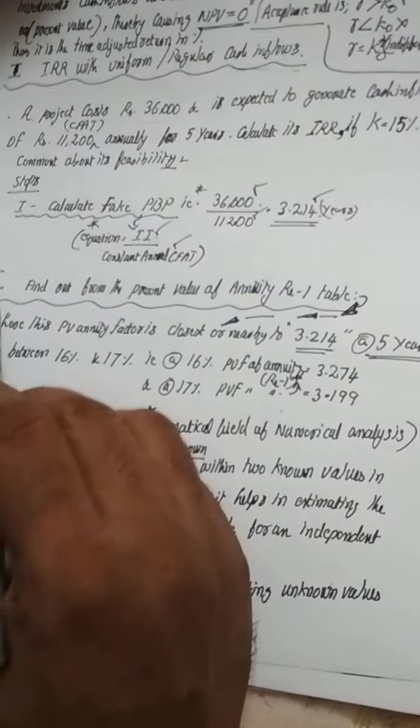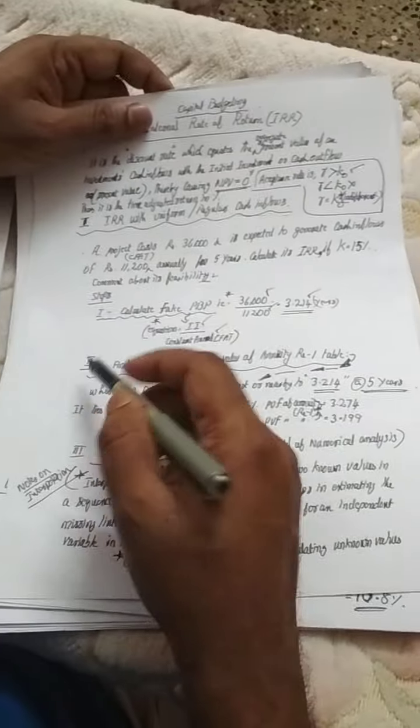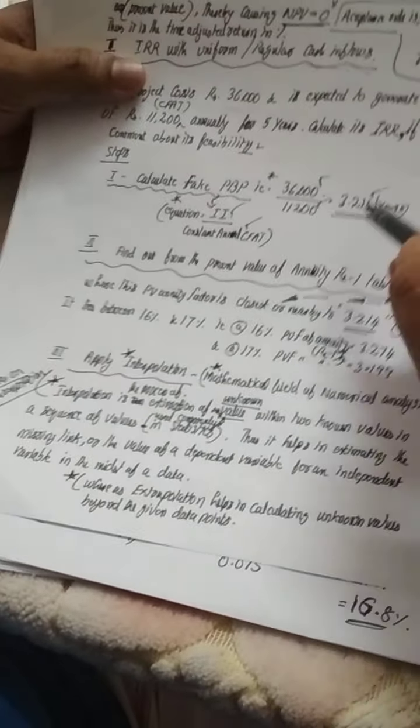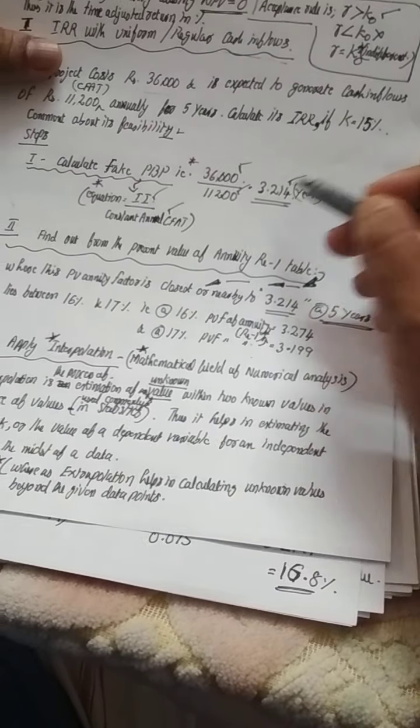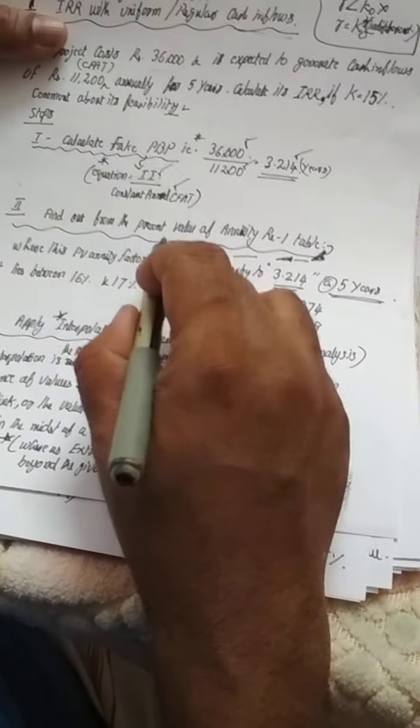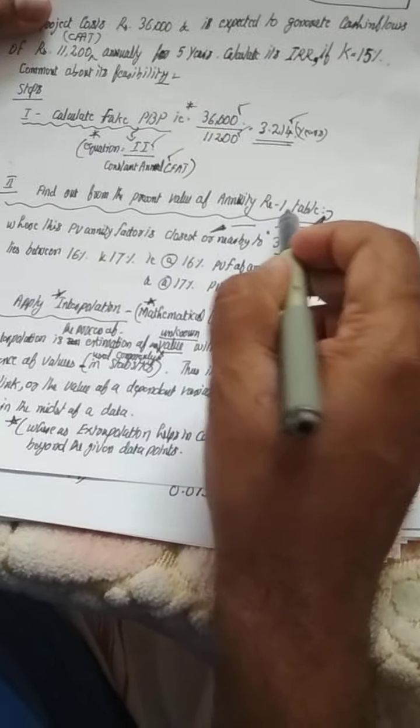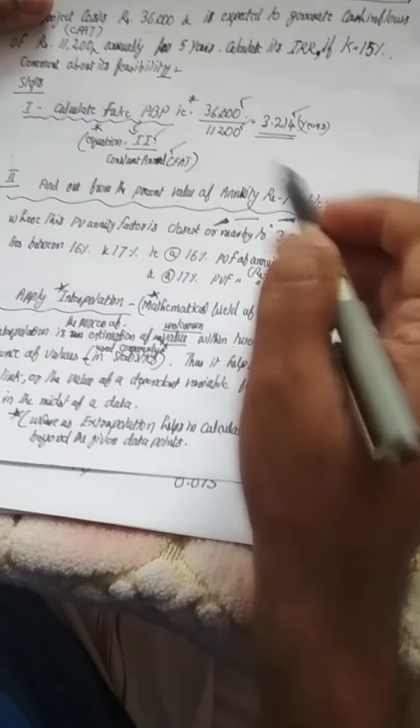Now, the second step: very important point, we have to find out where this 3.214 lies in the present value of annuity of rupee 1 table.